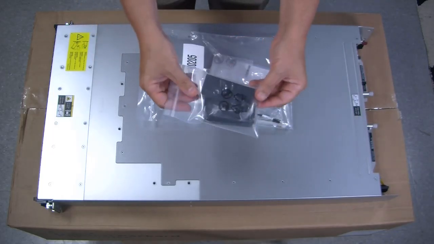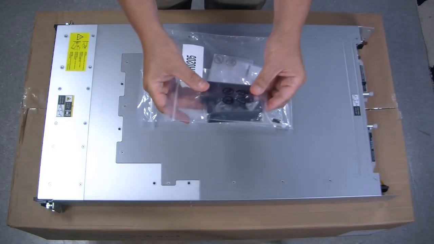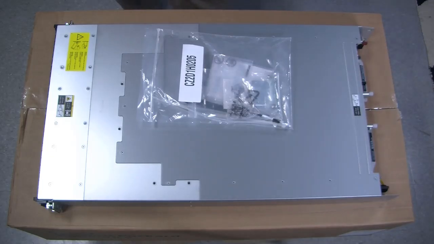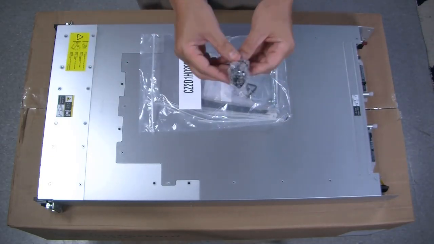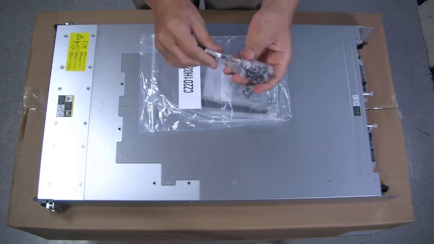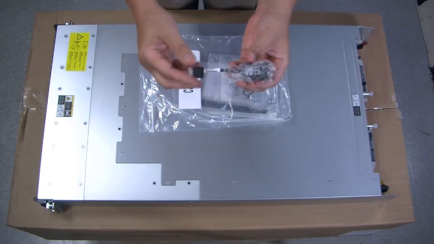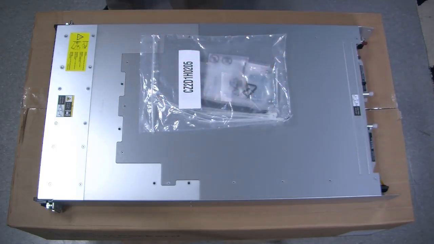So these are just ears that go along the front. We'll snap them on when we look at the front. Over here is an Oculink Ethernet cable. This is used for setting the system up or discovering the system. I'll take its wrapper out and I'll show you where that plugs in a little bit.